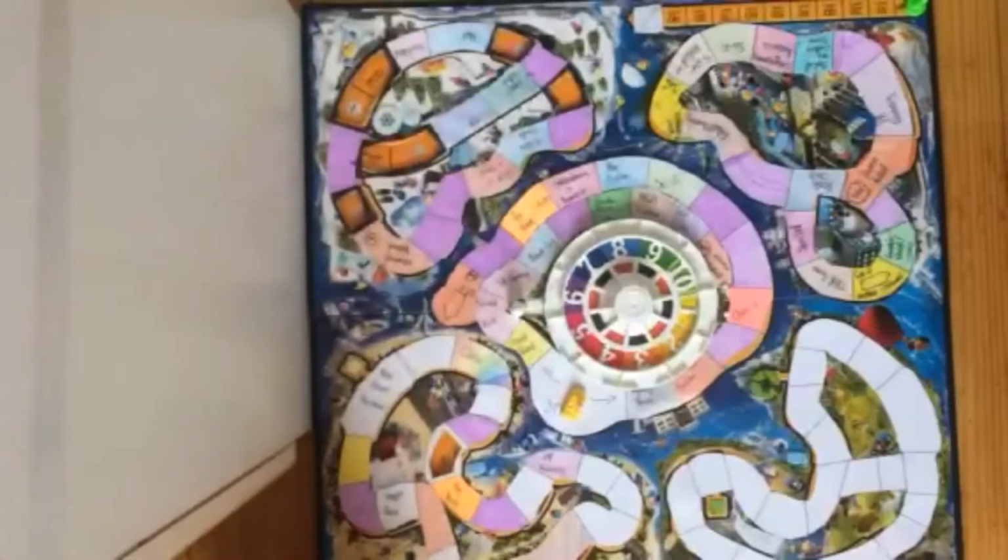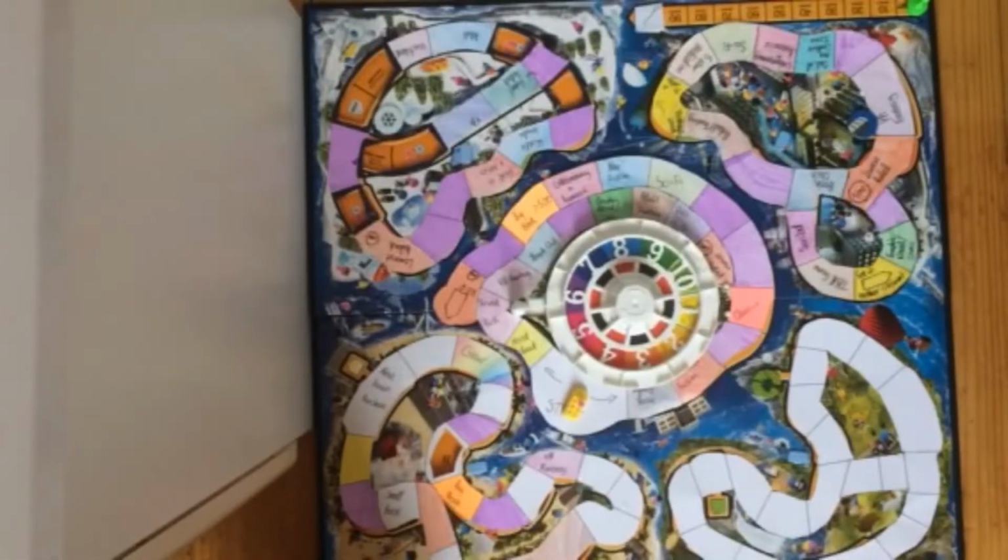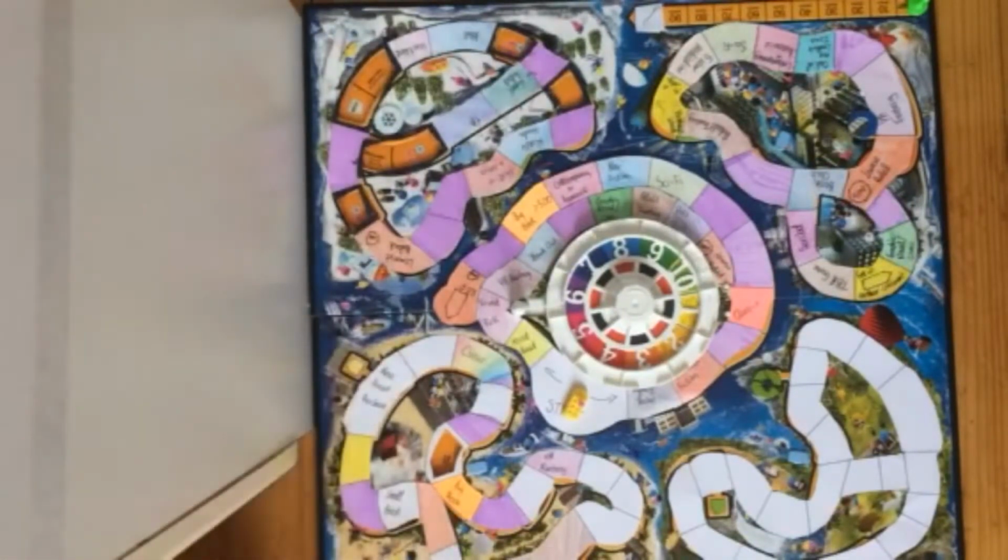Alright, so here we are. Here's your first look at my TBR board. So I have a couple of rules, and I will probably put them all in the description so that you can keep track. So the first rule is that I am going to do 6 spins per month. So that will equal around 6 books.